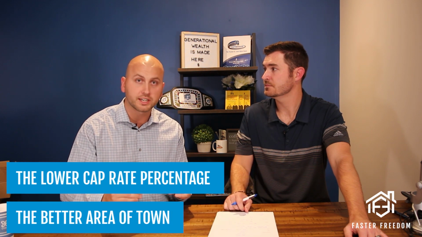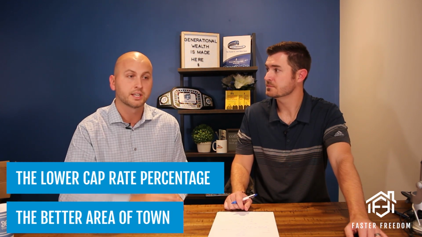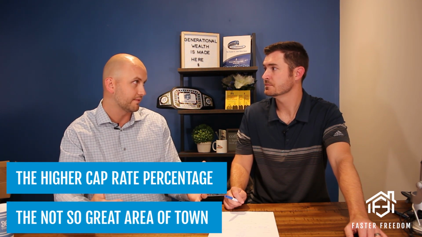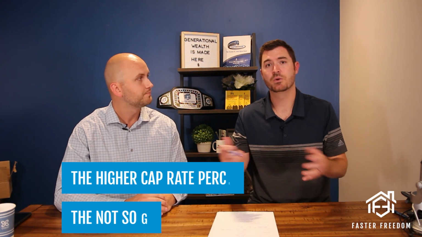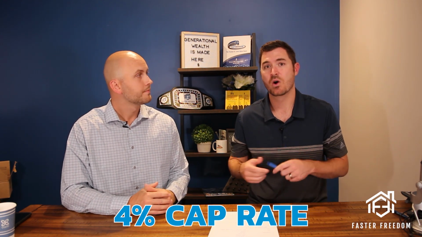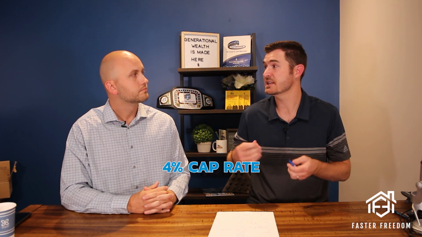Beautiful. So now that we know how to get the net operating income: cap rate is expressed as a percentage, and the lower the cap rate percentage, the better the area of town, and the higher the cap rate percentage, the not so great area of town, or your more risky type of investments. For a quick example, if you have a really good area of town and you own a Walgreens, that's going to be an extremely low cap rate because it's a great tenant in a good area of town. Almost a guaranteed return. That's going to be like a 4% cap rate. But if you're in a war zone or an area that has a bunch of crime, that's not a very good area.